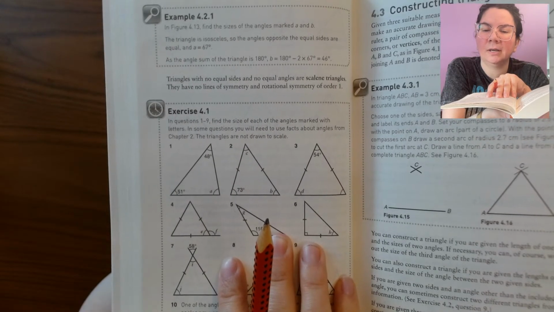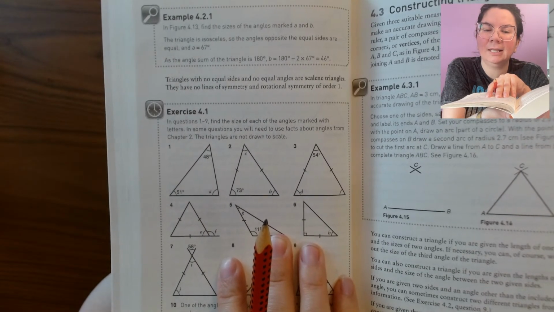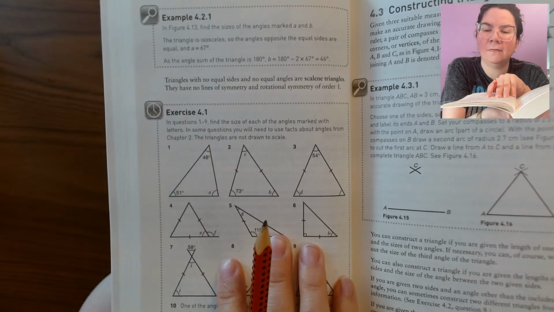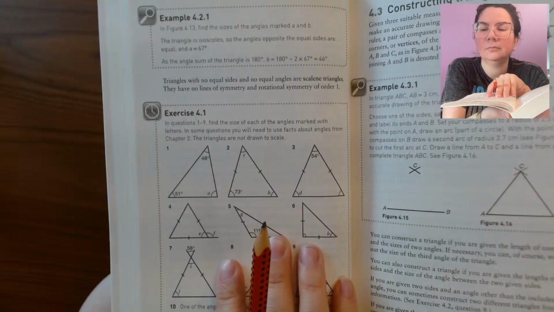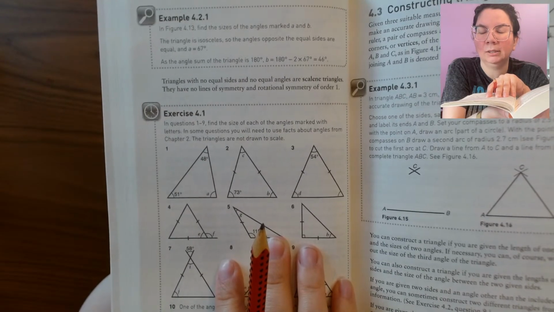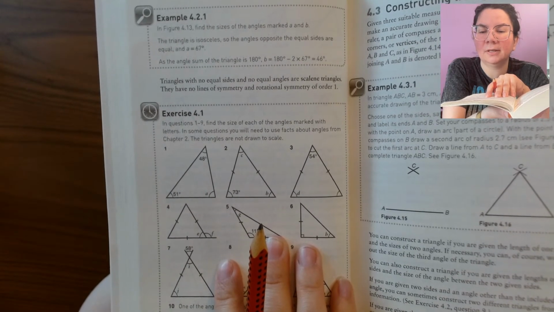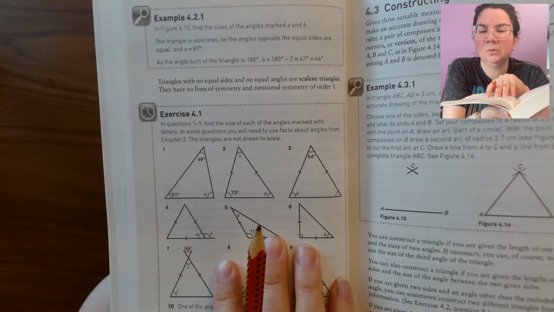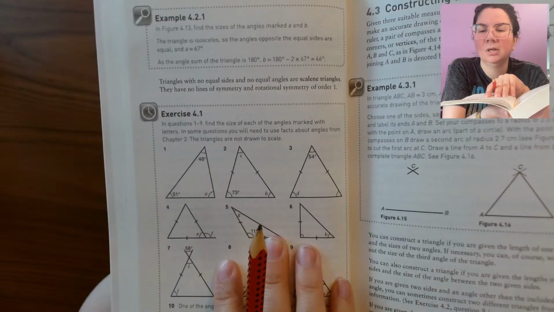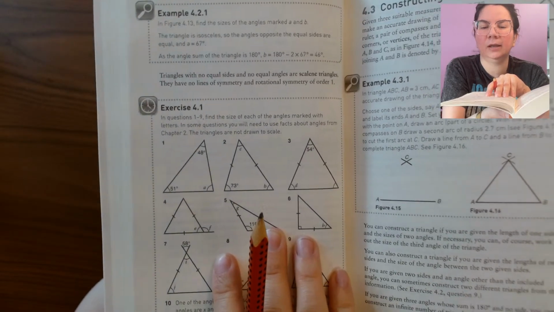Triangles with no equal sides and no equal angles are scalene triangles. They have no lines of symmetry and rotational symmetry of order 1. Exercise 4.1. In questions 1 through 9, find the size of each of the angles marked with letters. In some questions, you will need to use facts about the angles from chapter 2. The triangles are not drawn to scale.